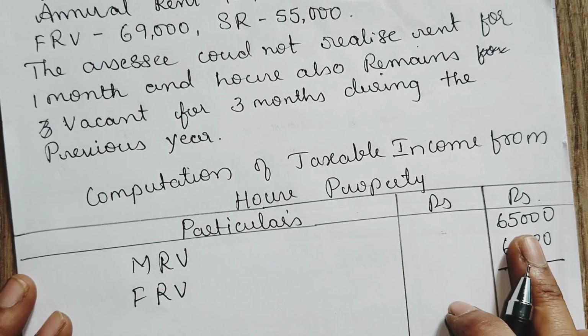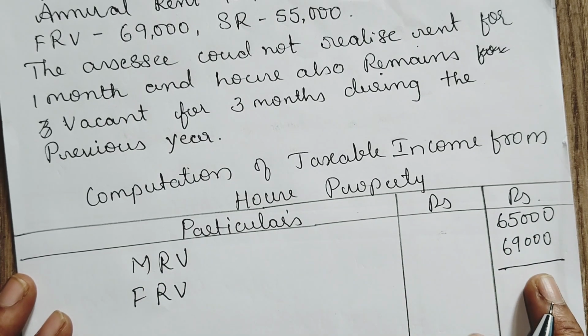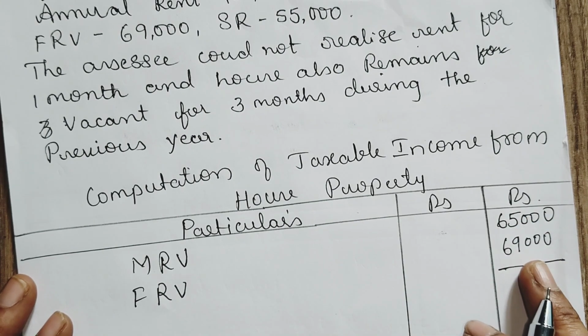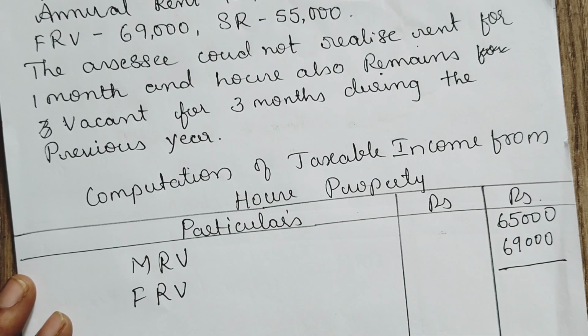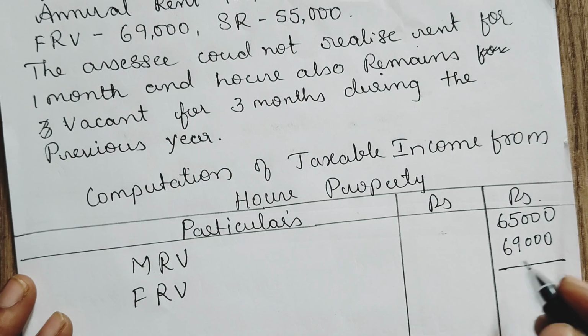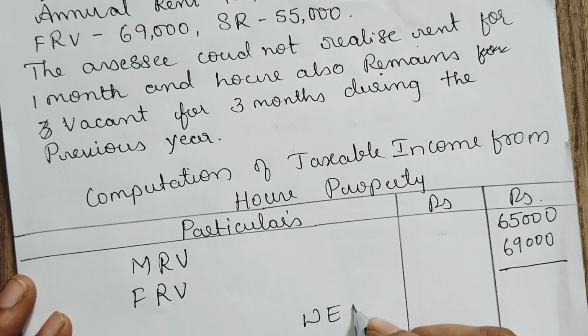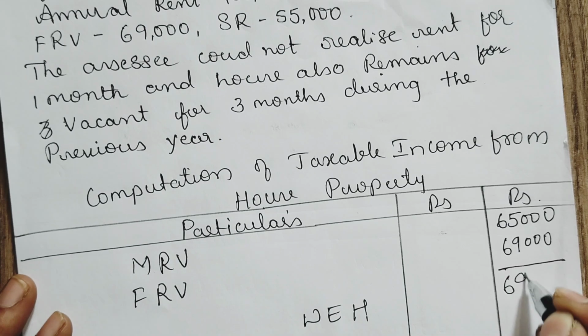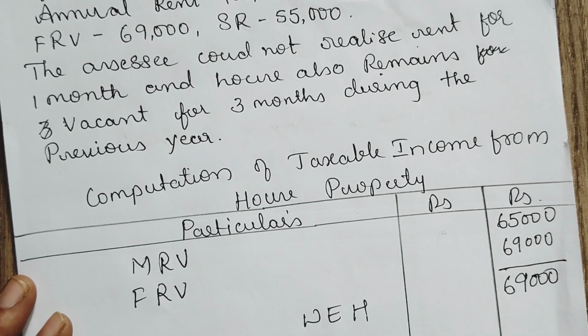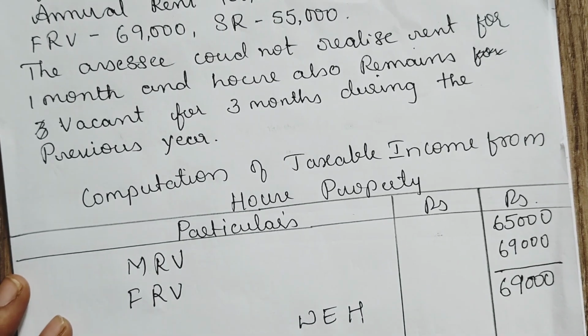Municipal rental value is 65,000, fair rental value is 69,000. Whichever is higher we are considering, and that we are comparing with the standard rent. So which is the higher? 69,000 is the higher one that we are considering.